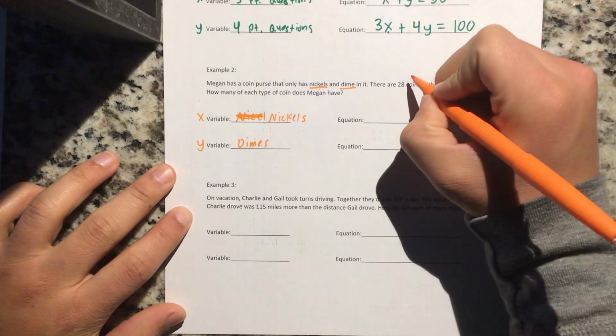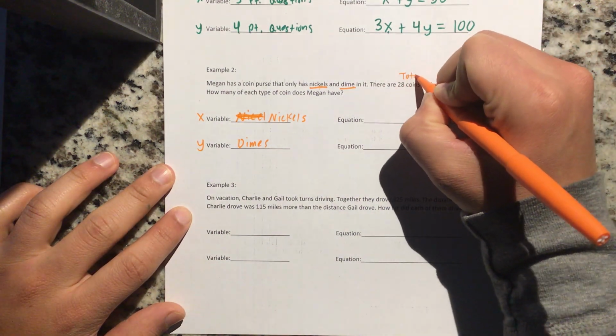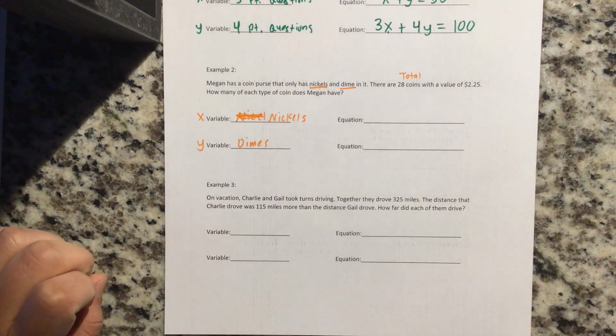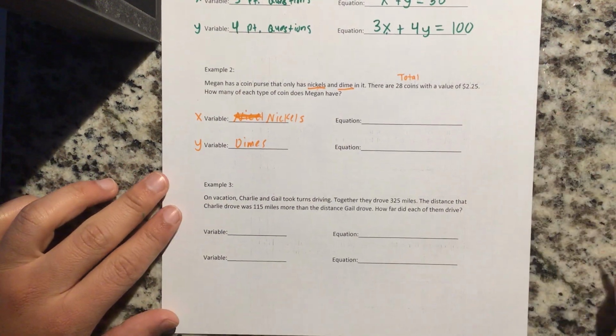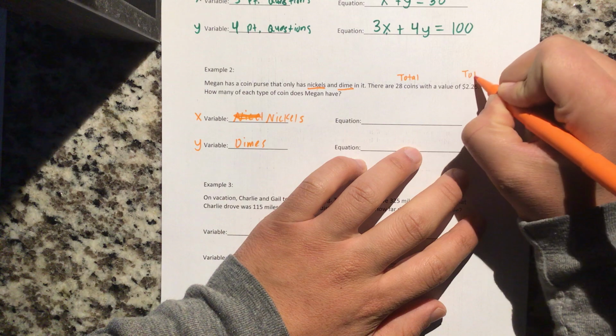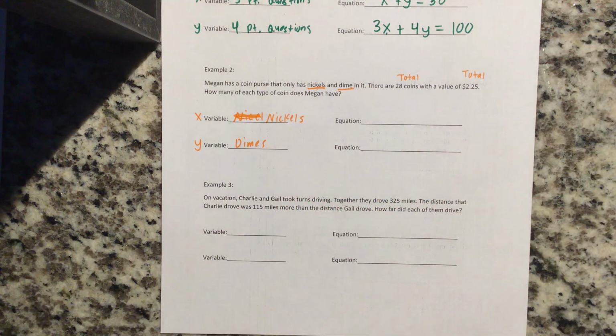So the 28 coins, that tells me the total number of coins, okay? And then the $2.25, well, that's a money total. That tells me the total amount of money that Megan has in her purse, okay? So let's start writing some equations.